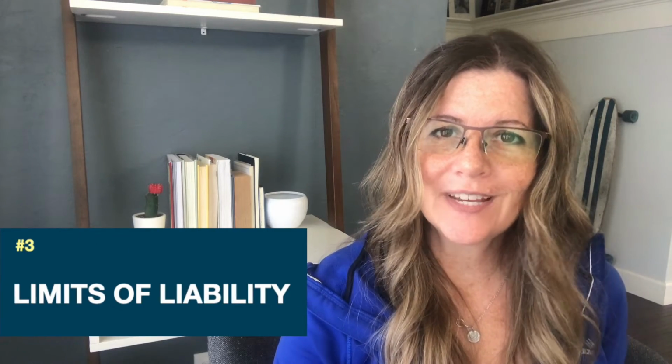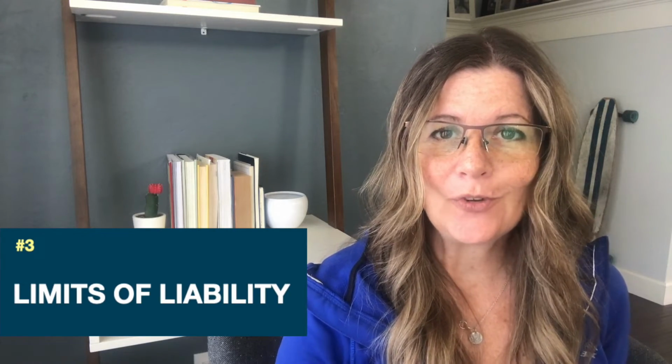Number 3, limits of liability. You're insuring your career, your assets, and your reputation. So know your limits of liability. Know how much you have backing you up if you have to file a claim.